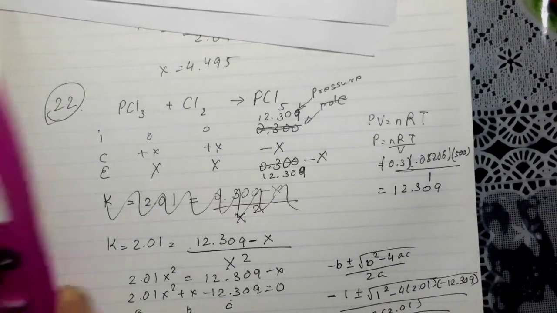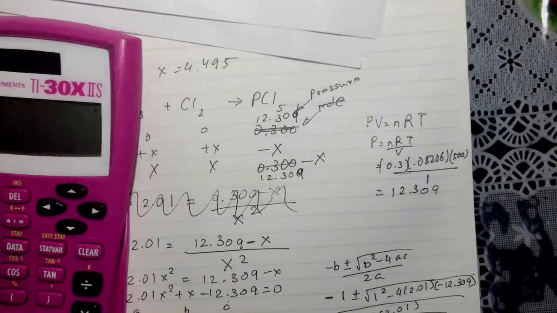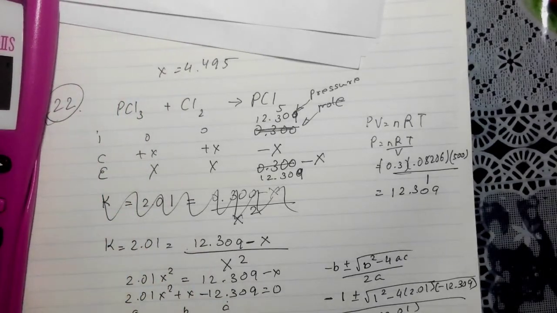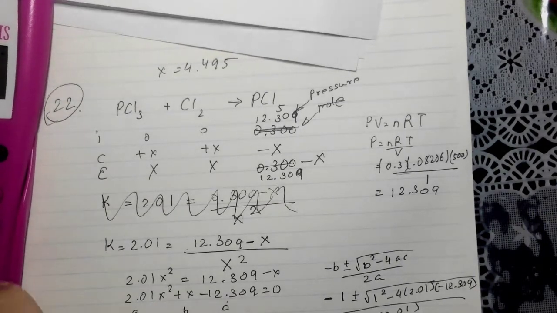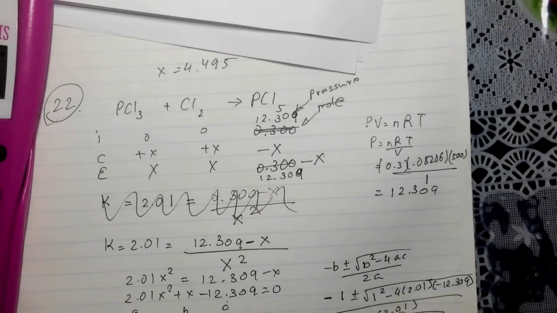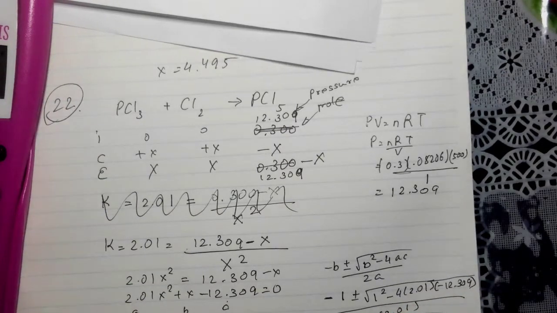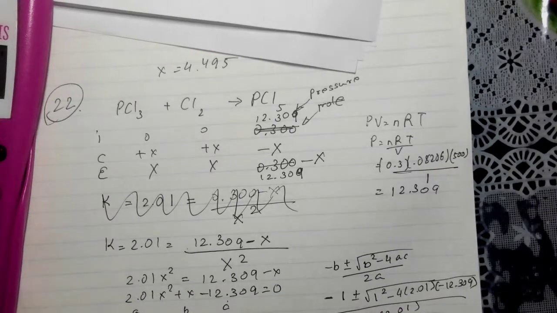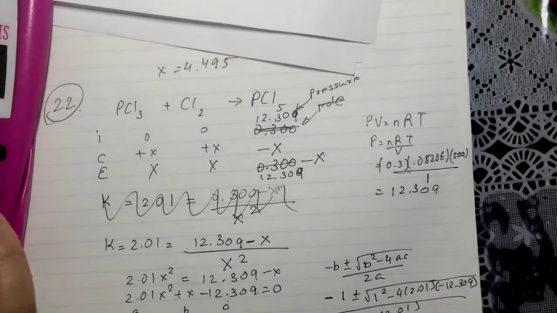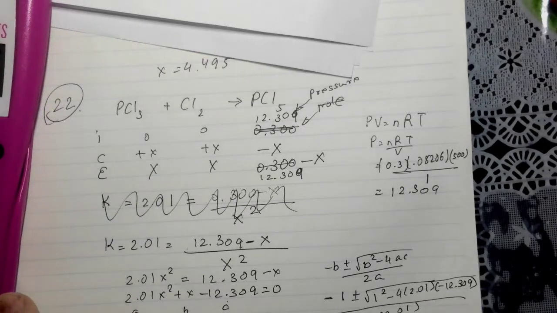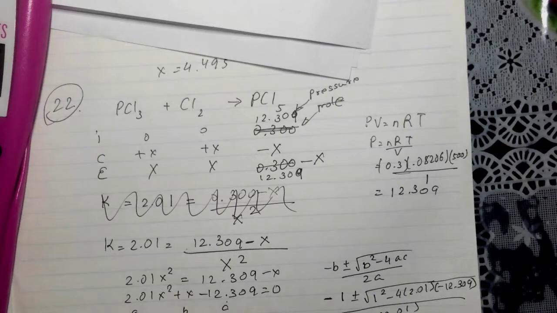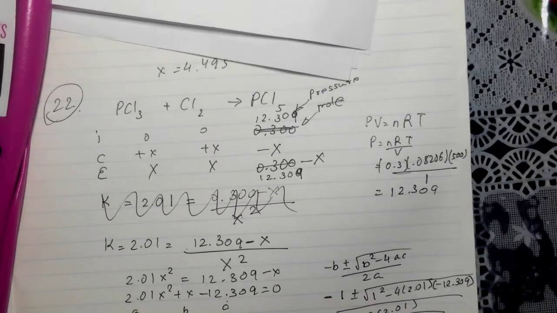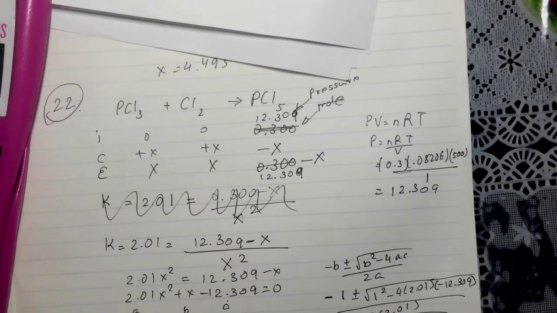Square root of, let's try to find this. 4 times 2.01 times 12.309, so that's going to be 99.9, so about 100, so you should get 10 minus 1. So that divided by 4.02, you will get about 2.238. Okay, that's your x.